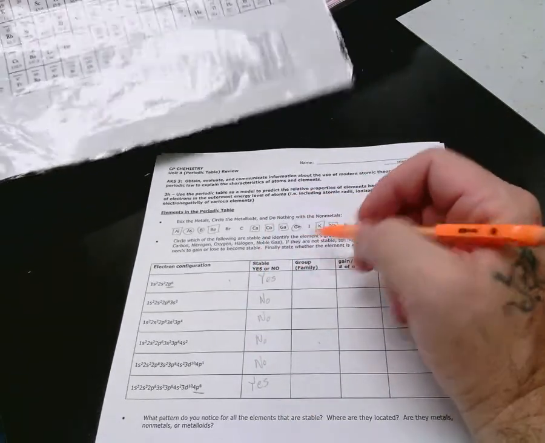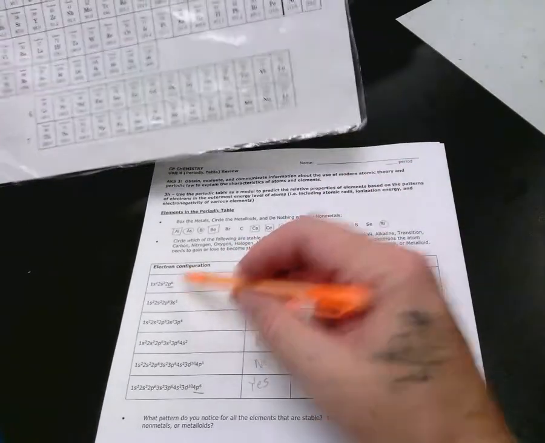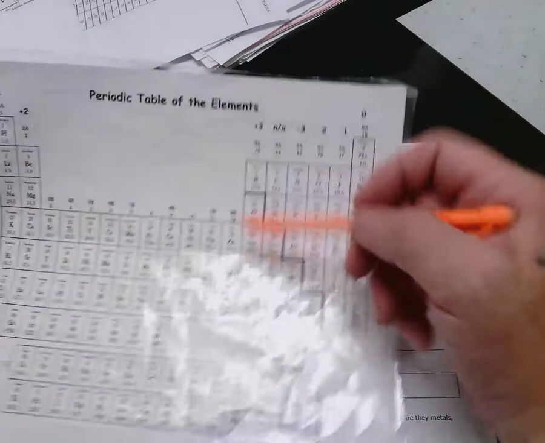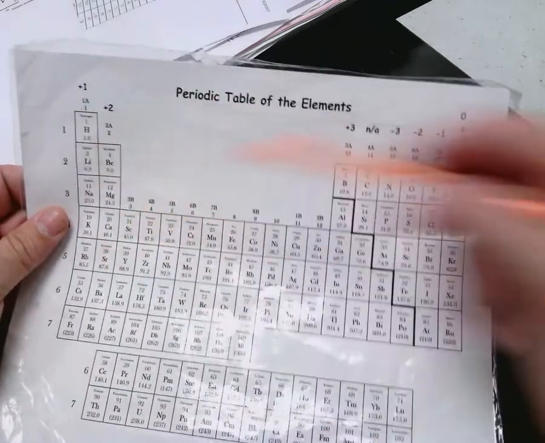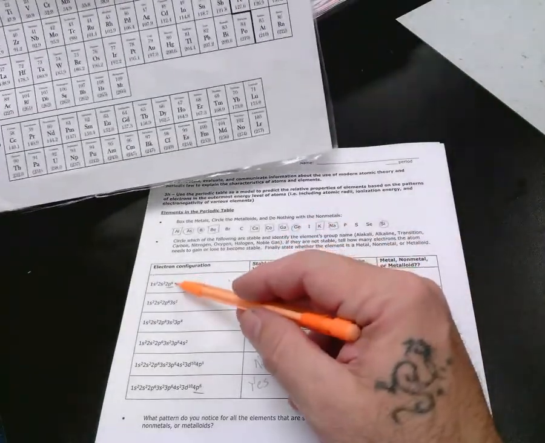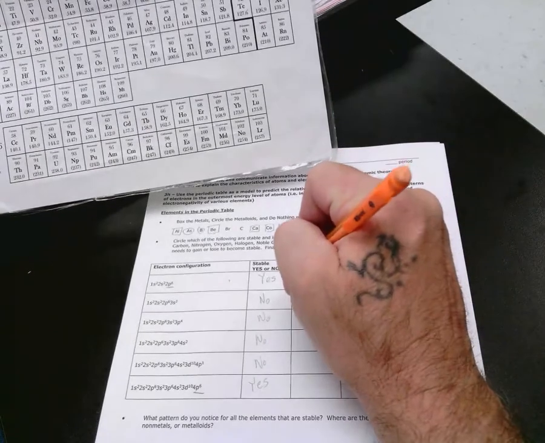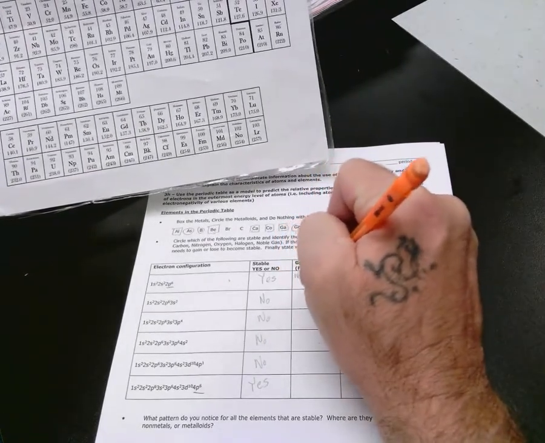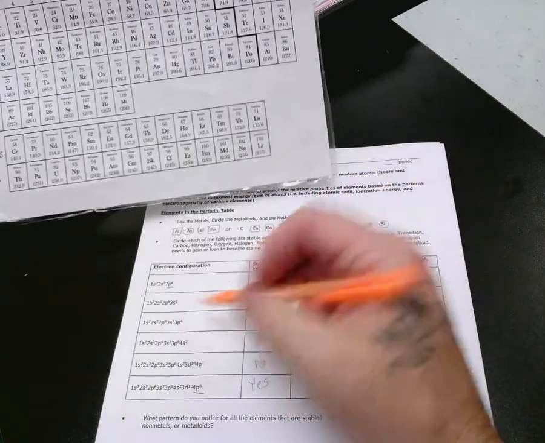Okay, so p6, p5, p4, p3, p2, p1, s2, s1, right? So if it ends in p6, it is a noble gas. If it ends in s2, it is an alkali earth metal.